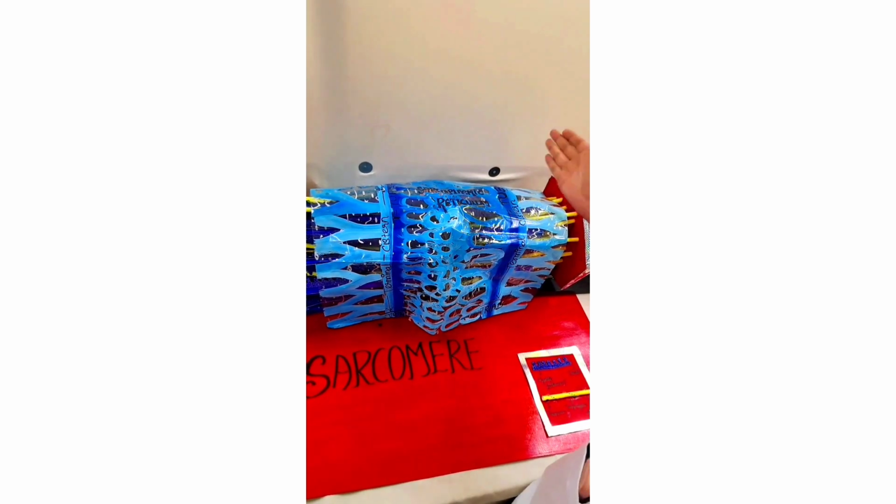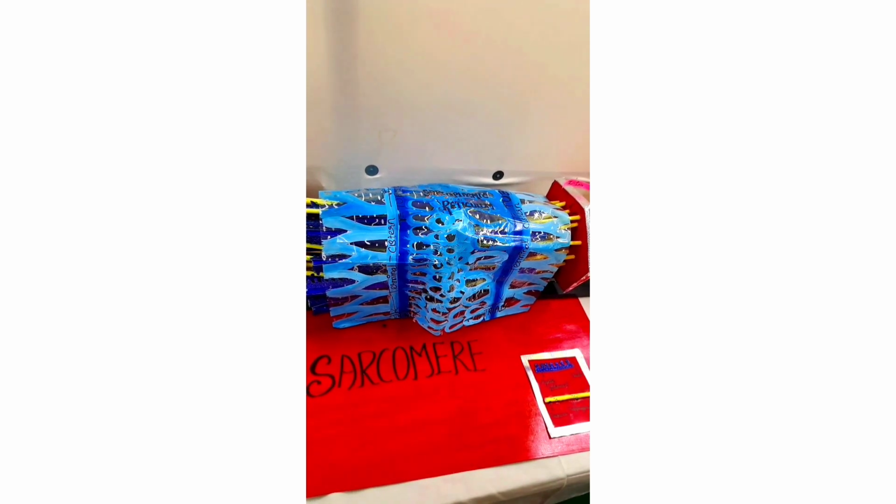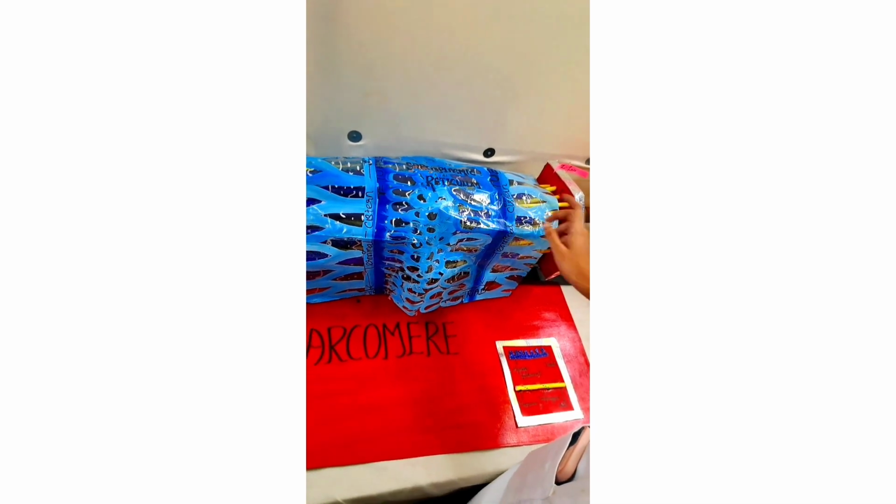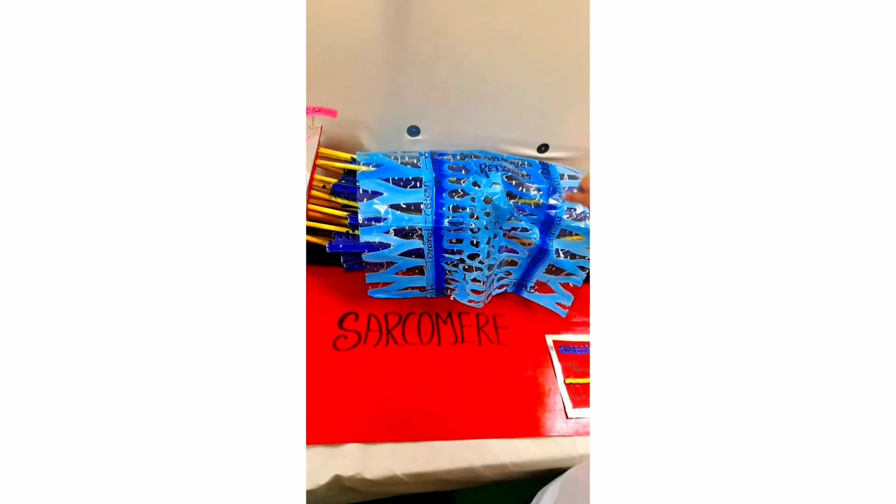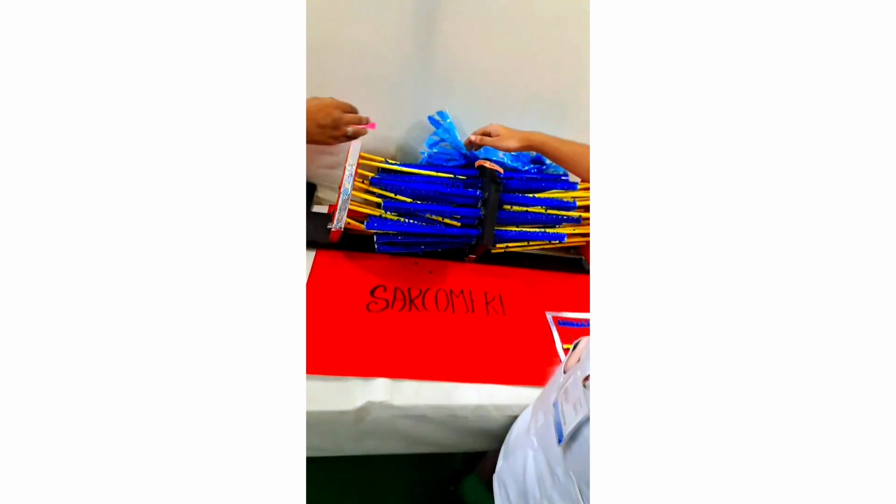Then the T-tubule, which is a transverse tubule, is present on both sides. It is not a part of the sarcoplasmic reticulum. The terminal cisterna is an enlarged portion which stores calcium ions and releases them on the action potential from the T-tubule. Now these three are called a triad, and now I am going to explain the structure.